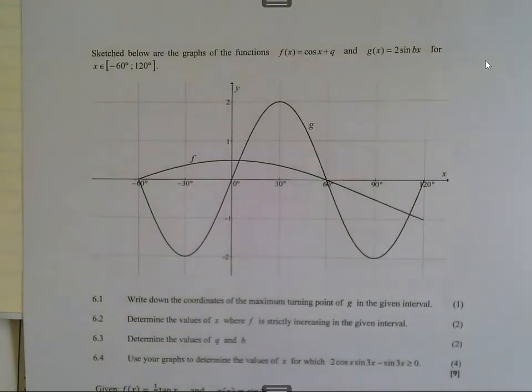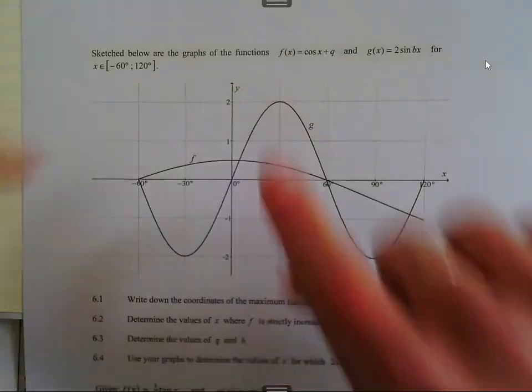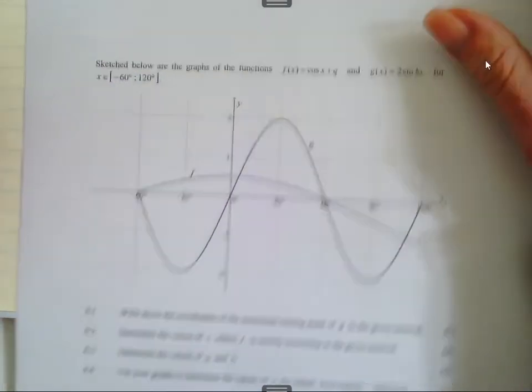Otherwise it can be either of the two depending on how you've moved it, because a sin graph is just a cos graph moved 90 degrees. Look, that sin graph is this cos graph, but it starts 90 degrees later. Do you see? So sin x minus 90, sorry, plus 90. The sin graph moved 90 degrees to the left is cos. That's very important. They gave you f of x and they gave you g of x.